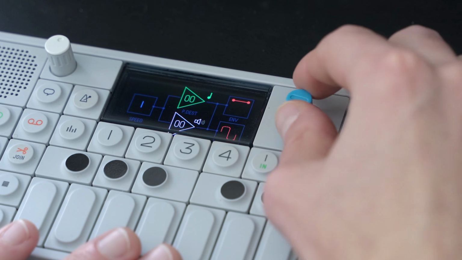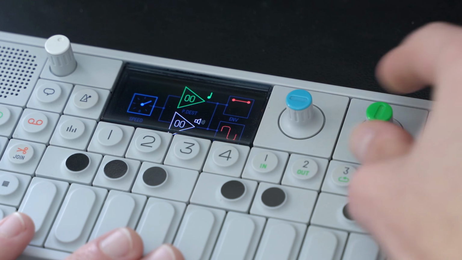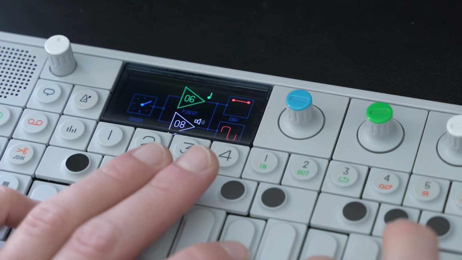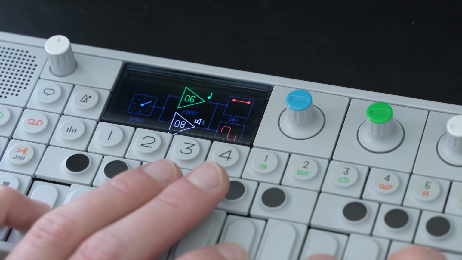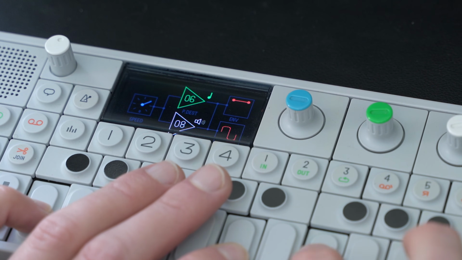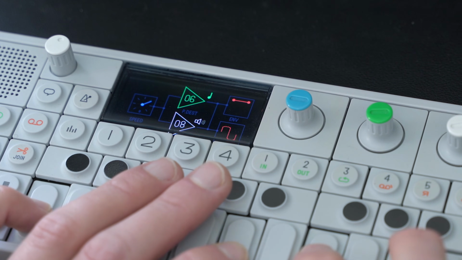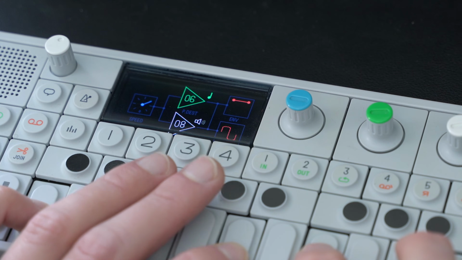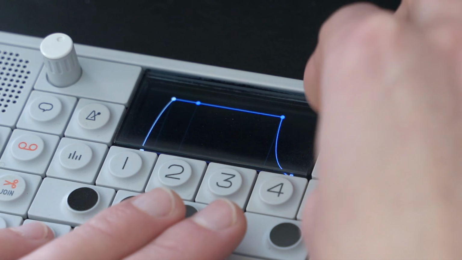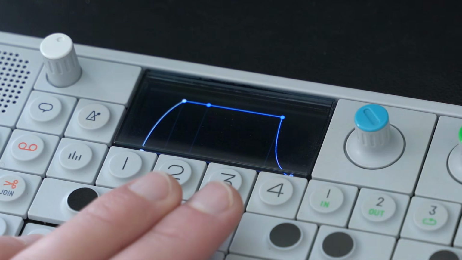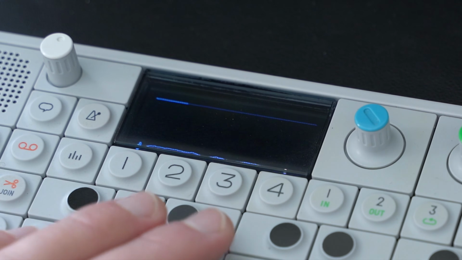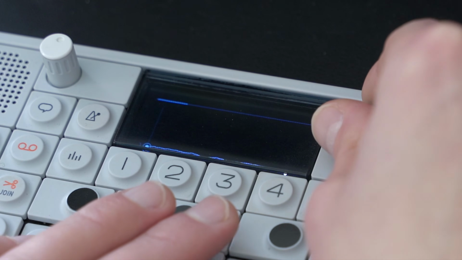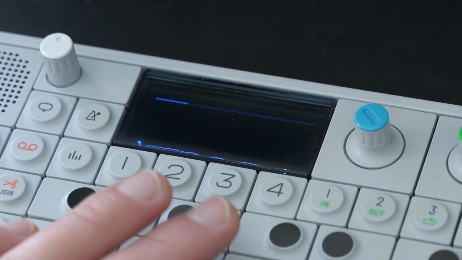But I'm also going to put an LFO on the pitch. And maybe a little tremolo too. I think I accidentally adjusted the sample start time. Yeah, so interesting.